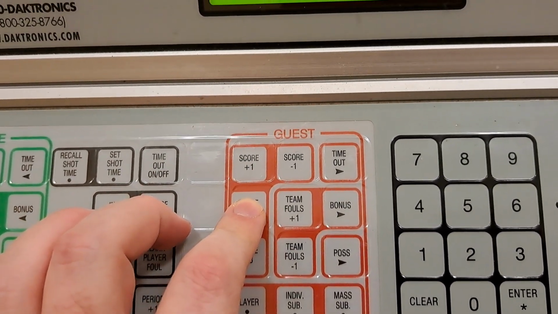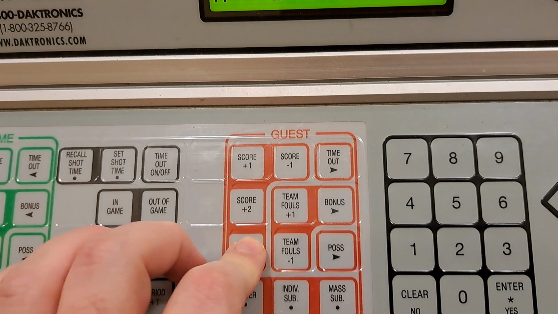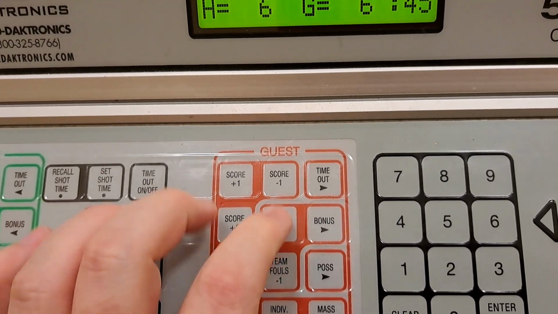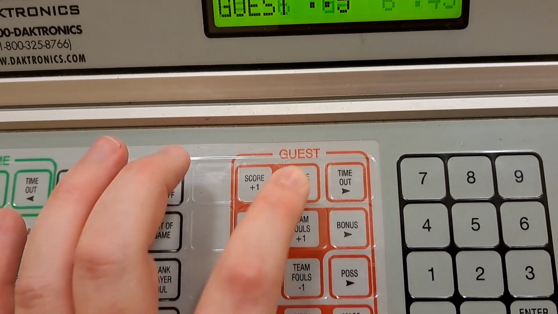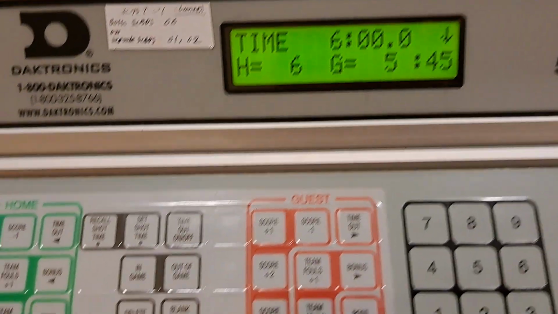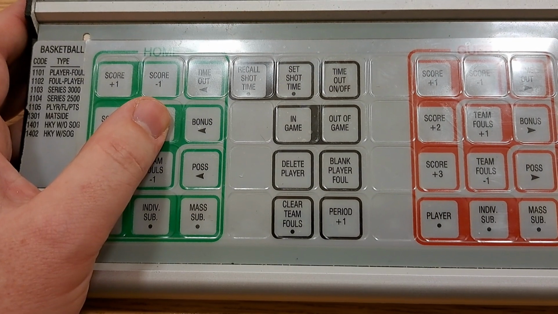You got to make sure to listen to the click because these buttons have been used for quite a bit, so make sure you're listening. If you mess up, like let's say you gave them a 3-point basket and it was a 2, your score -1. Double check there.